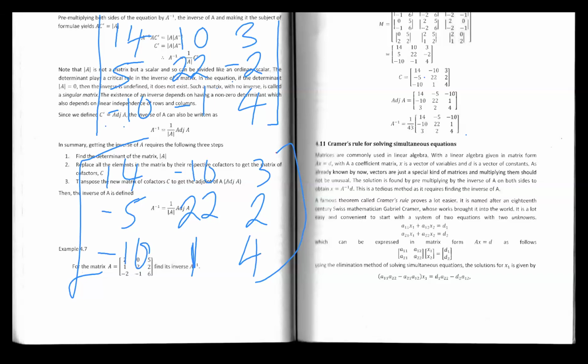I'm clear. You're good? Yes, sir. Okay. So now from here, this is called the cofactor matrix. You get it, eh? You're following, eh? Yes. Then with the cofactor matrix, you need to form an adjoint matrix. An adjoint is basically a transpose of this. A transpose of a cofactor matrix produces an adjoint.